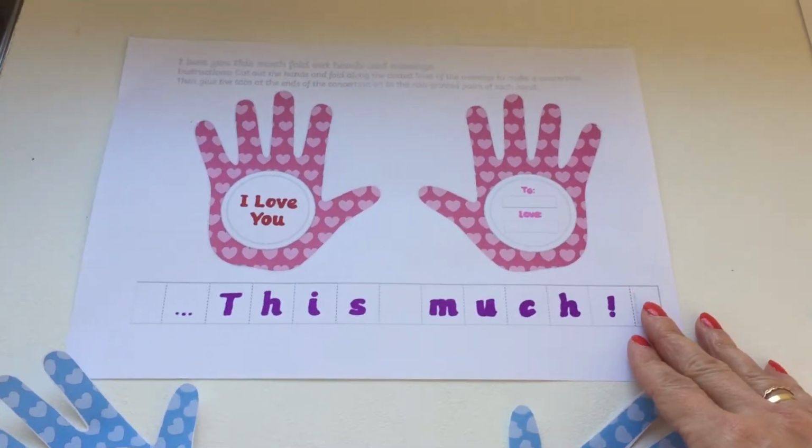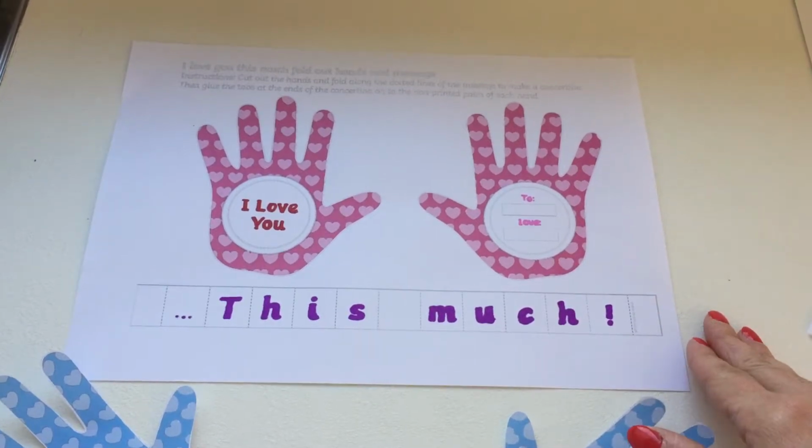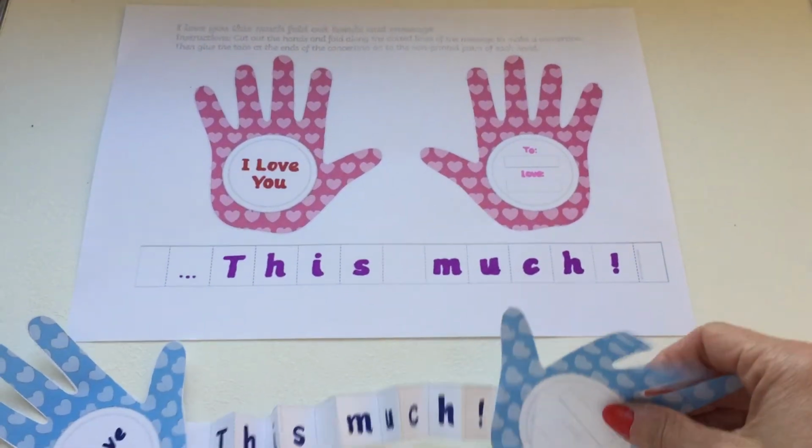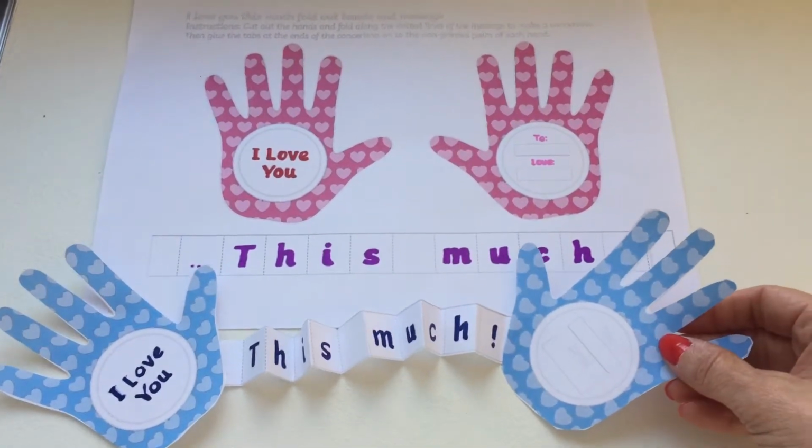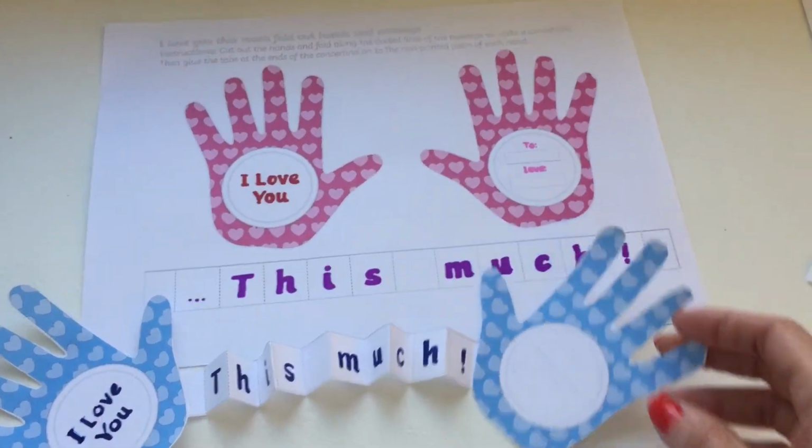You can also add your own embellishments to it, and you could colour it in yourself, as you can see I've done here. And here's one that I made earlier. Really simple and really effective to do, but a lovely little gift as well.